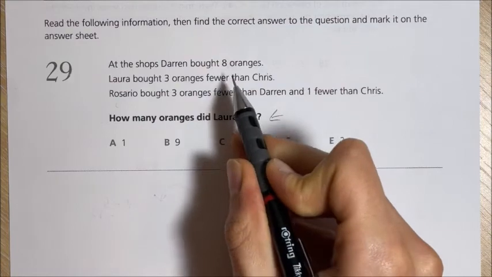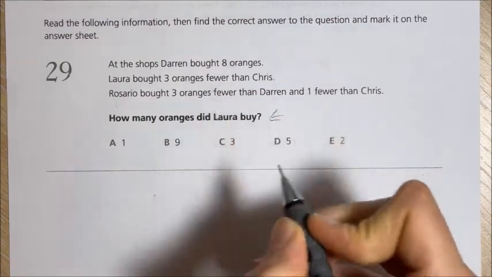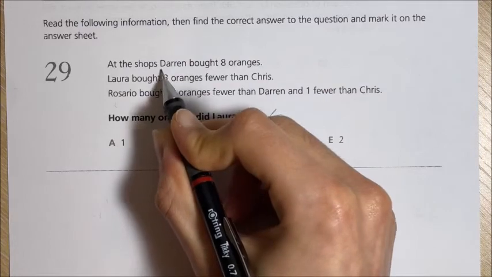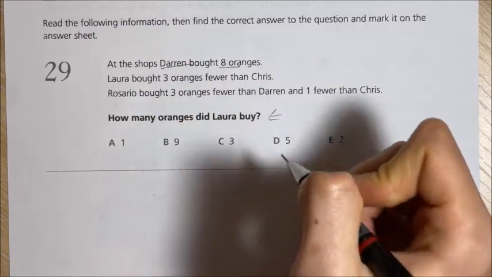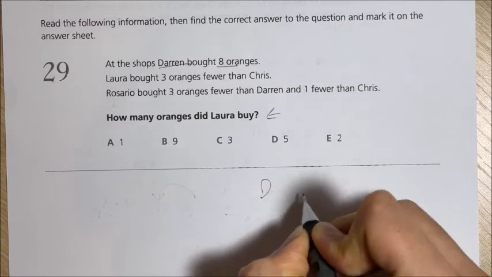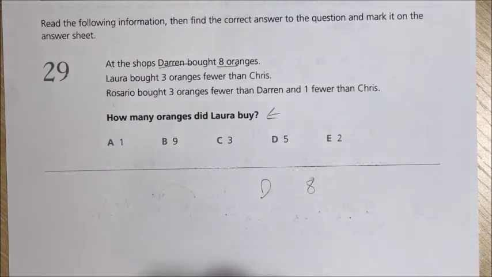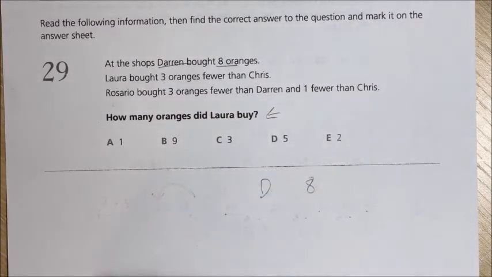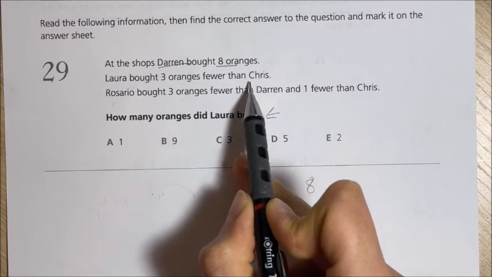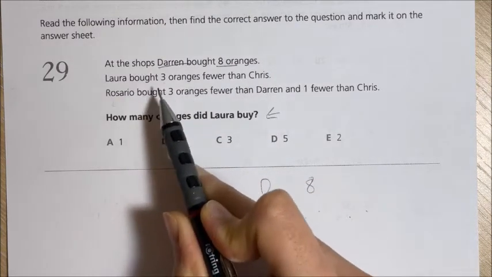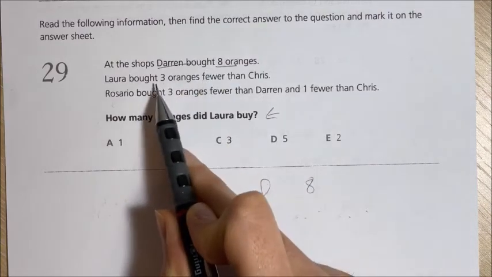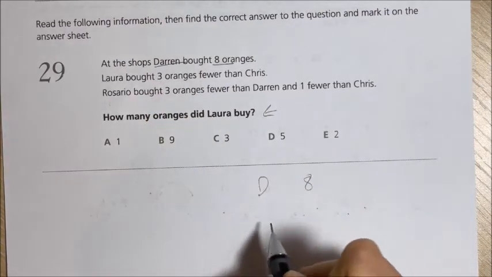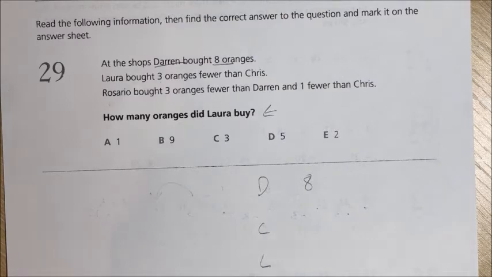In this question, we're all buying oranges. So let's start out with a number that we know, Darren. Darren bought 8 oranges. So let's write D for Darren and 8 next to him. Laura bought 3 oranges fewer than Chris. We don't know how many oranges Chris bought. However, we know that however many Chris bought, Laura must have bought 3 fewer. So let's write C and L underneath, because we know that Laura must have bought less oranges than Chris.